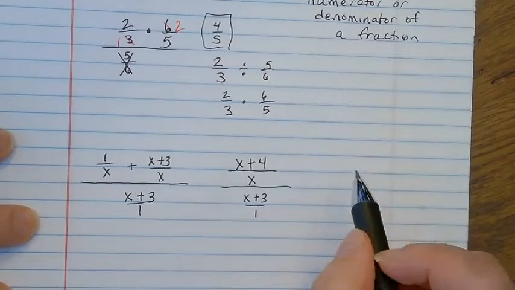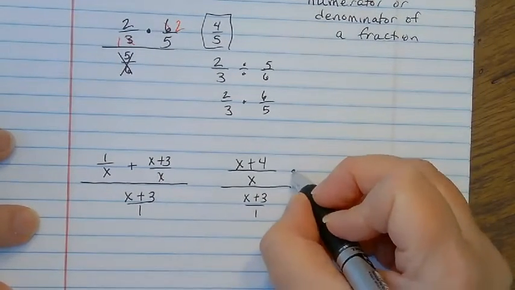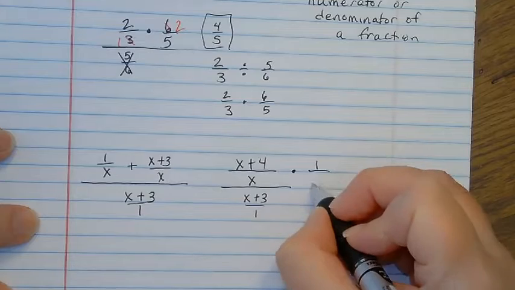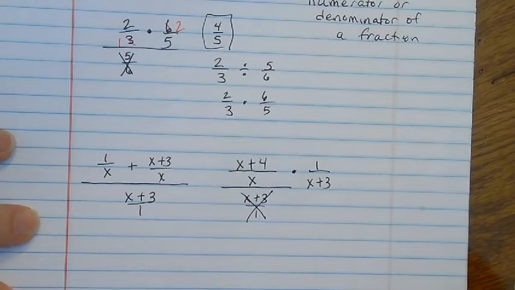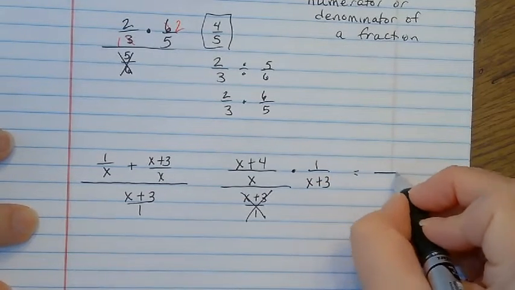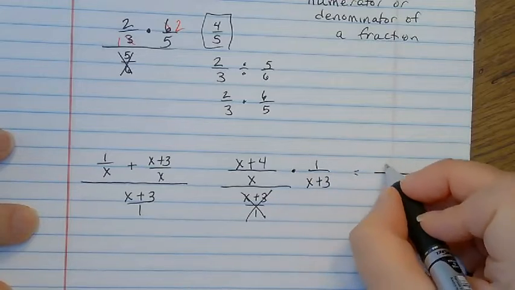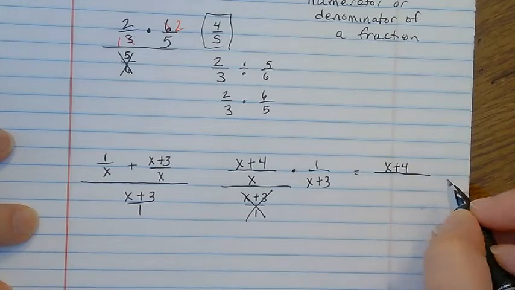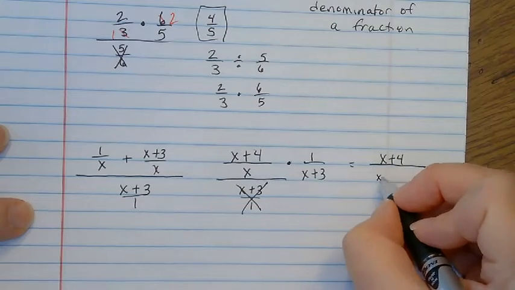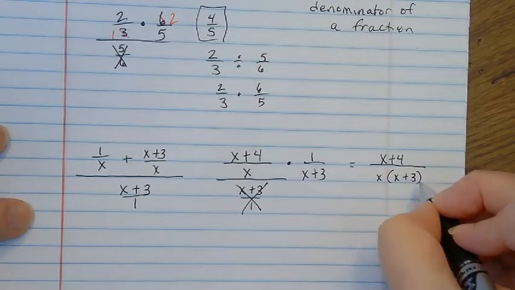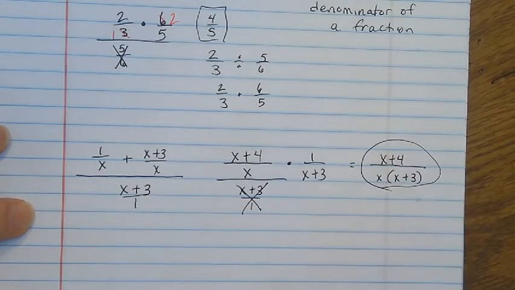So I'm going to take care of that by multiplying the numerator by the reciprocal of the denominator. So now when I multiply straight across, I have x plus 4 times 1, which is just x plus 4. And then on the bottom part, the denominator, I have x times x plus 3. And so this would be my answer.